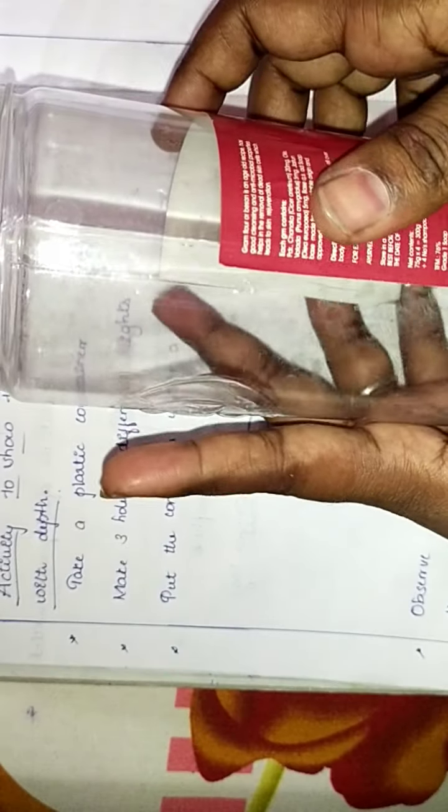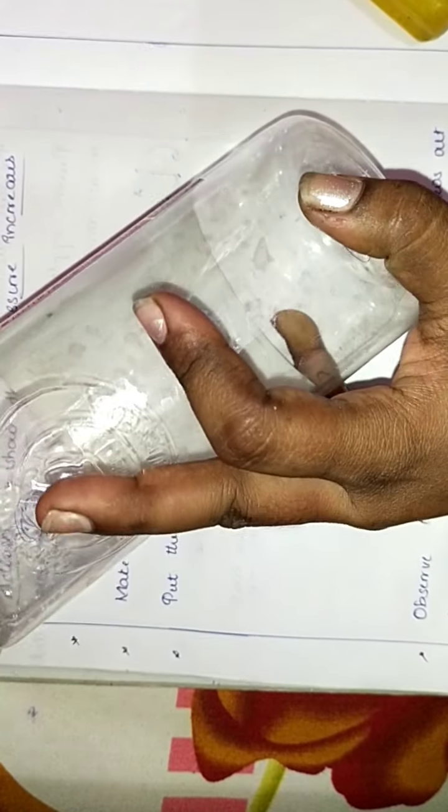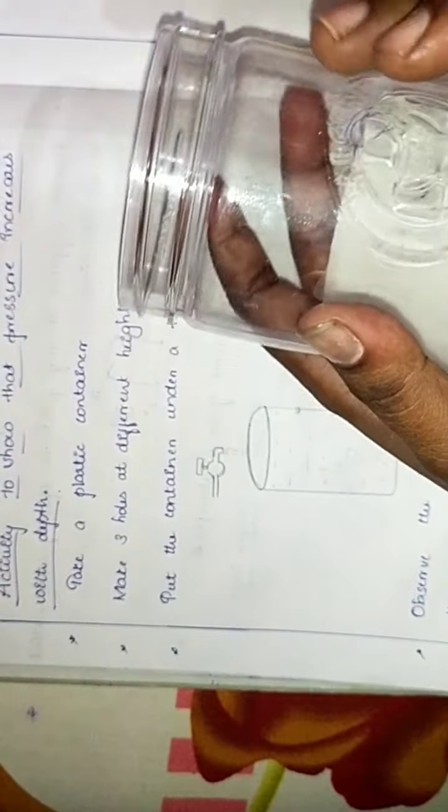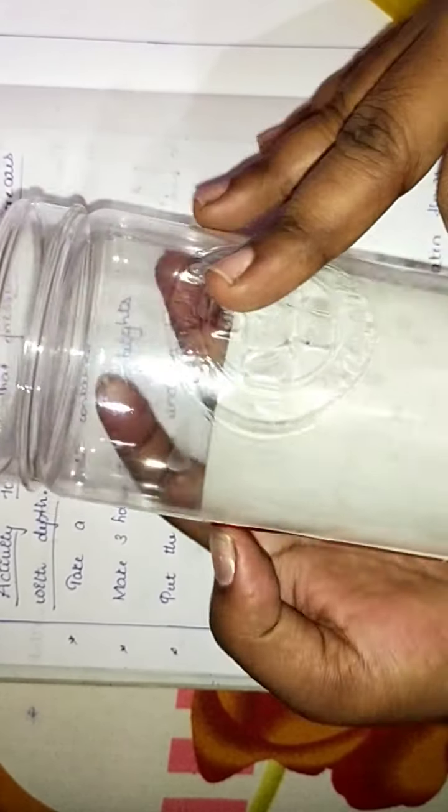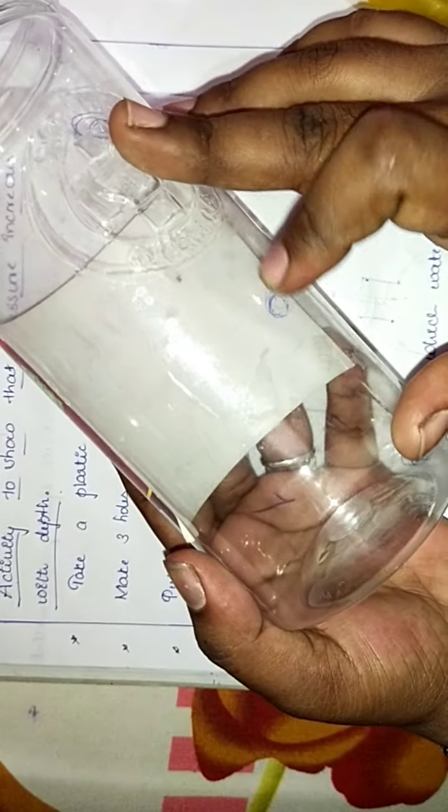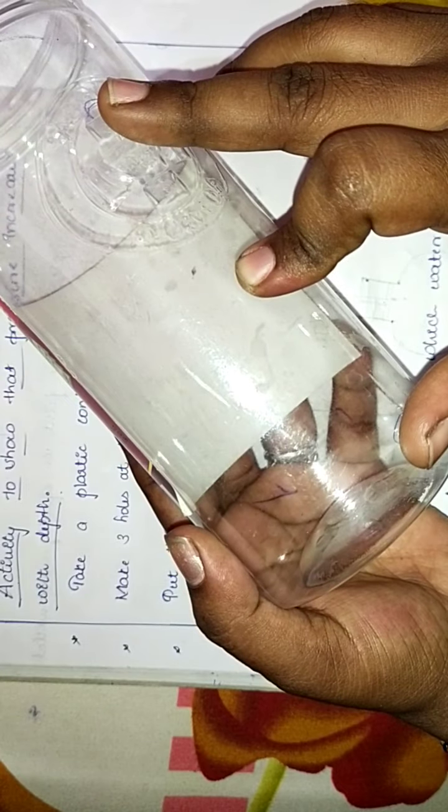So what you need to do is open this. At the initial point, close all the 3 holes like this using your fingers. Close these holes which are made by you and start watering inside. Under the tap water, you start inserting the water. Make sure that you close all the 3 holes at the beginning.